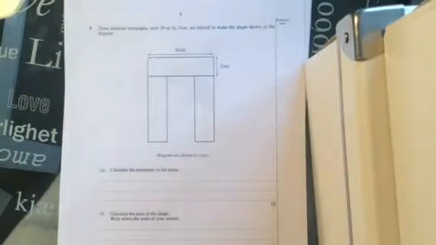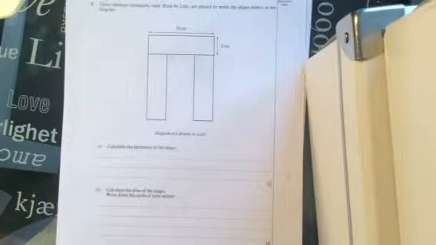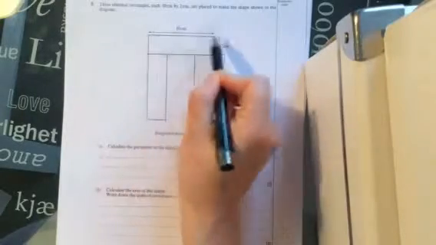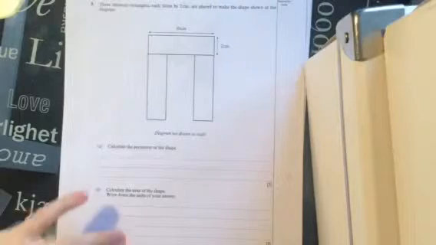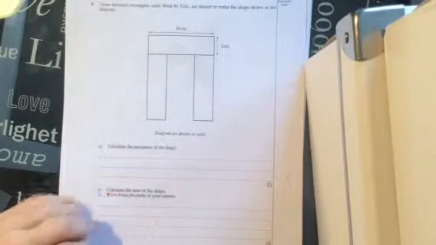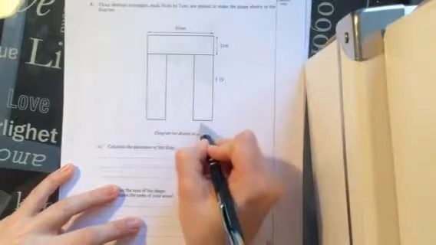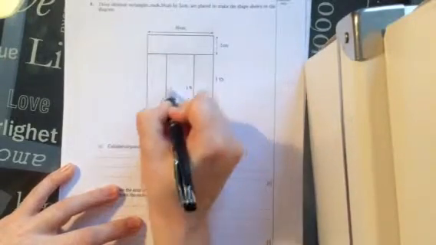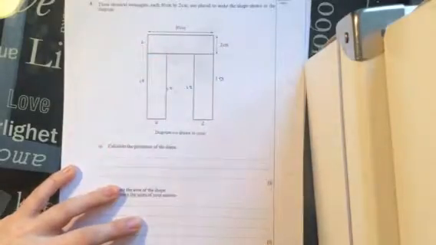For question 5, we've got 3 identical rectangles, 10 by 2 centimetres, making the shape in the diagram. We've got to find the perimeter. The perimeter is the distance around the outside of the shape. Now 2 of the lengths are marked on, but no others are. So to find the perimeter, we need to mark on all other lengths. It tells us that every rectangle is identical. So this side here must be 10 centimetres, this 2, this 10, this one 10, this one 2, this one 10, and this one 2.